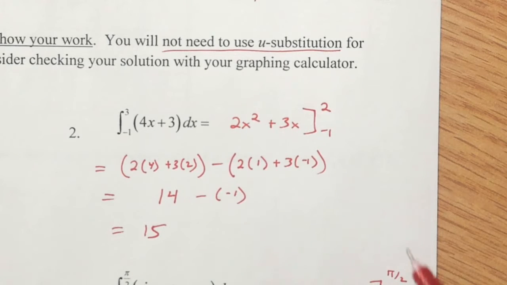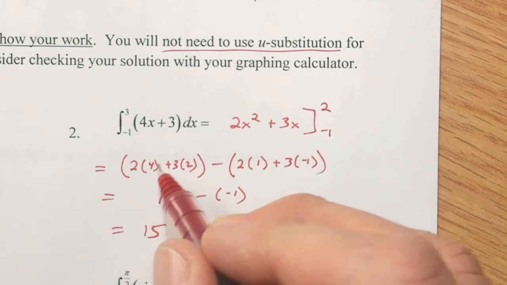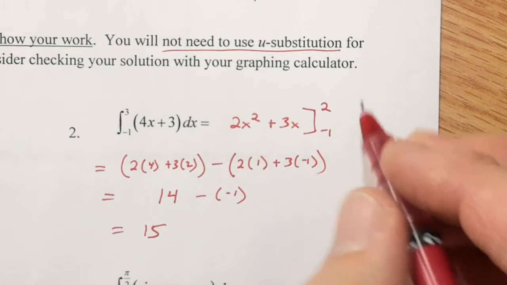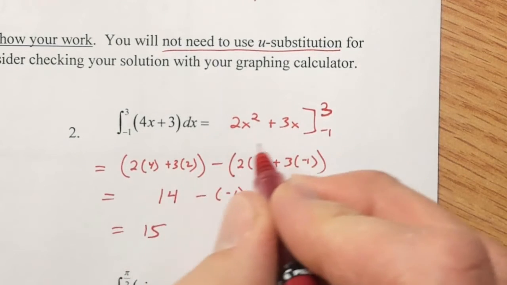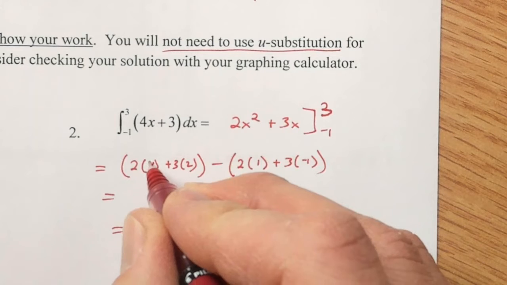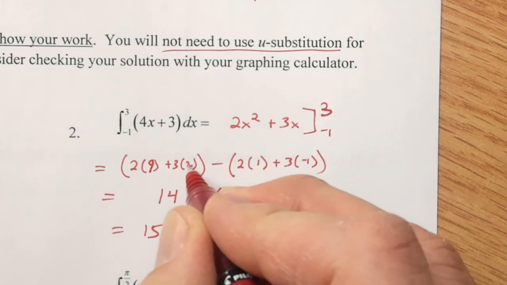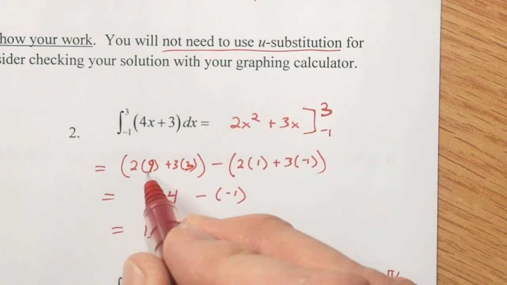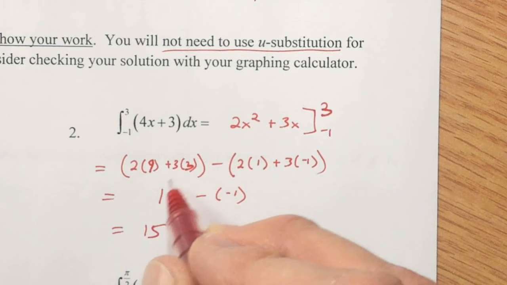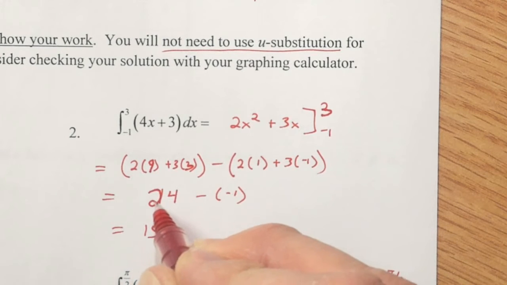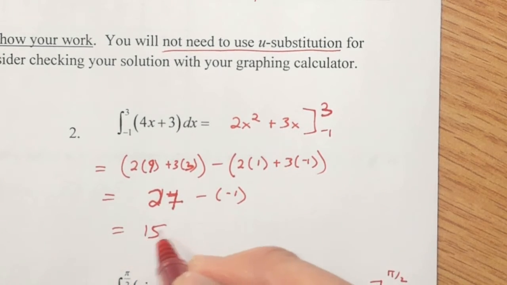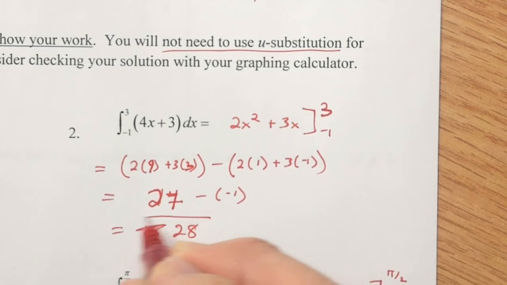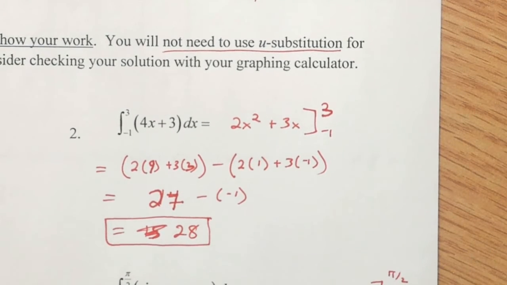Whoops, just realized we had a mistake here. I tried plugging in 2. The upper bound is not 2. The upper bound is, in fact, 3. So that means that we're going to plug in 3 squared. So we're going to have 9 there, and 3 times 3 here. 2 times 9 is 18. 3 times 3 is 9. 18 plus 9 is 27. 27 minus -1 is 28. That is the actual answer for number 2.